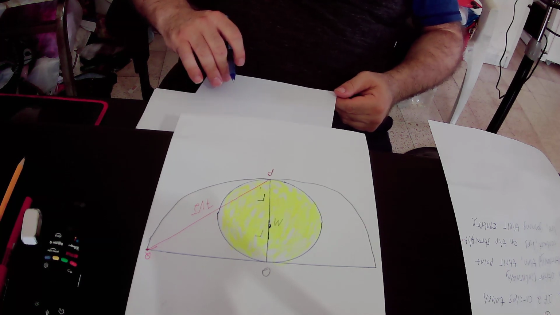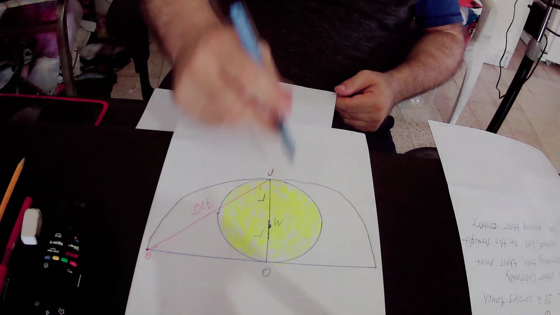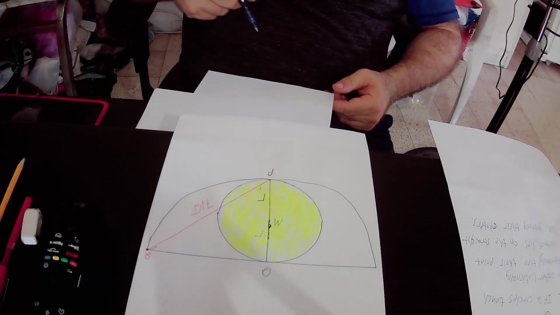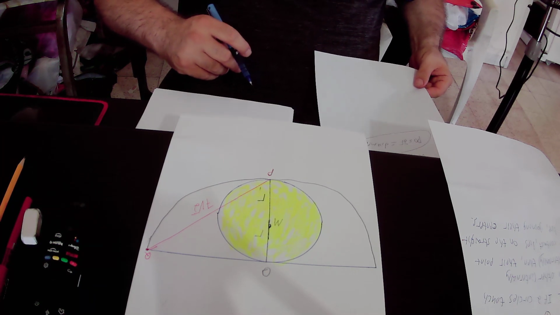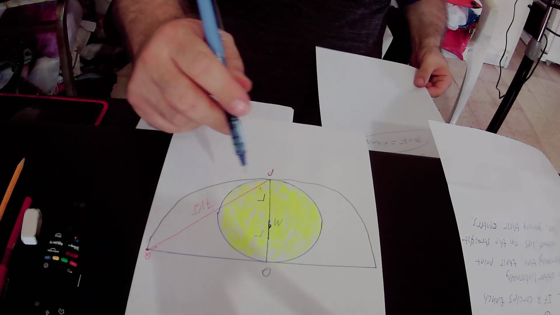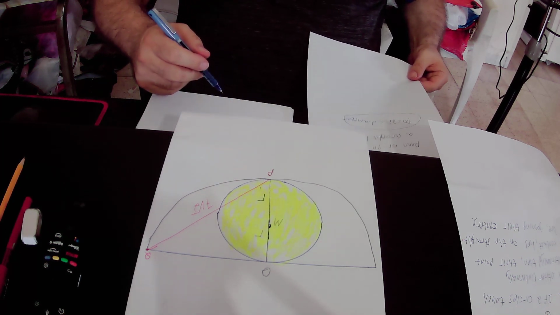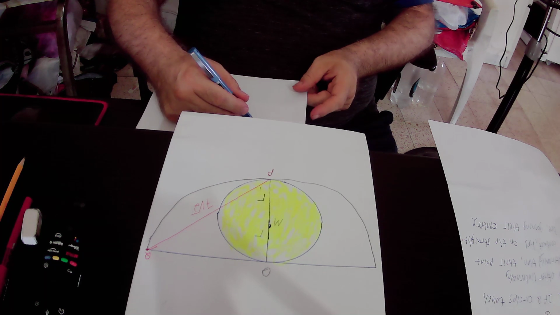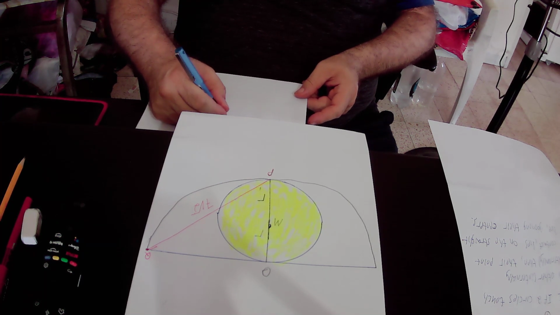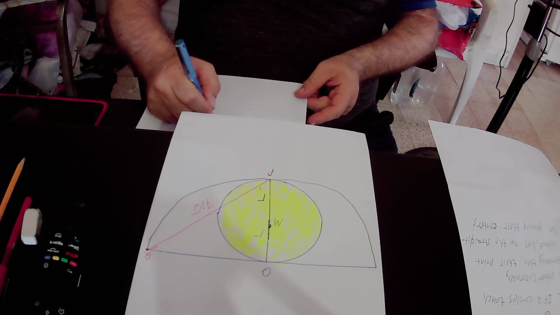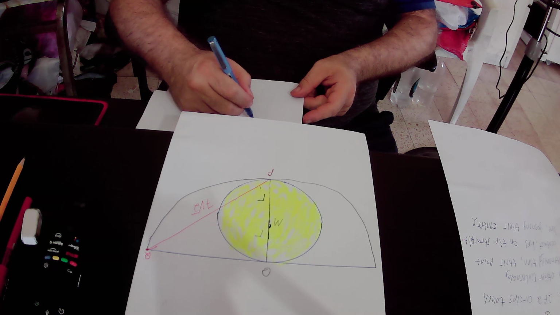And because PO is a straight line, we can also say that PO is the radius of the semicircle. Okay, PO, I will write it down. PO equals the radius of the semicircle.